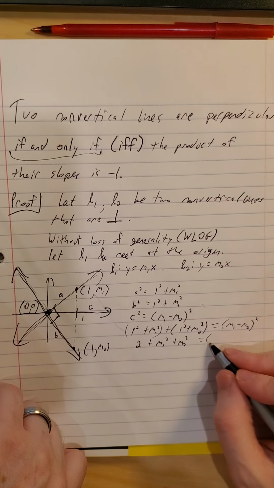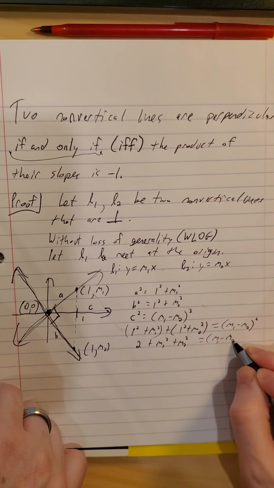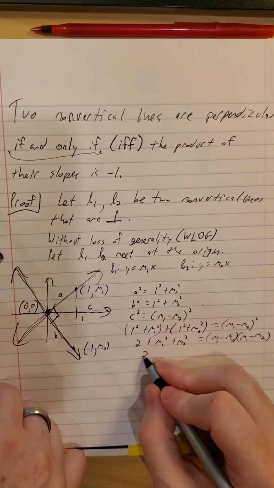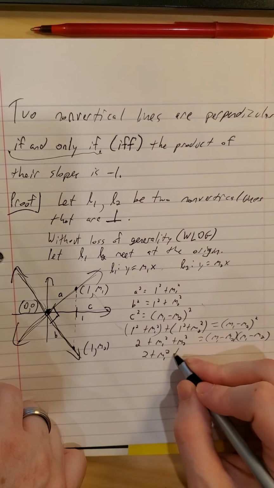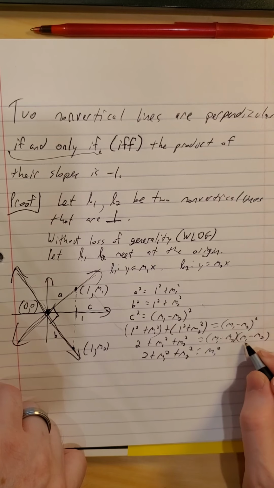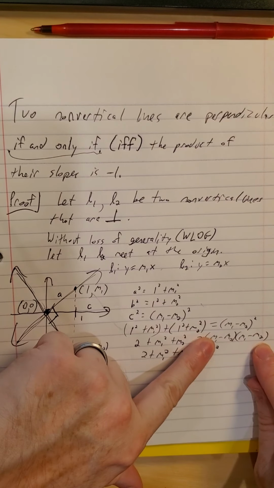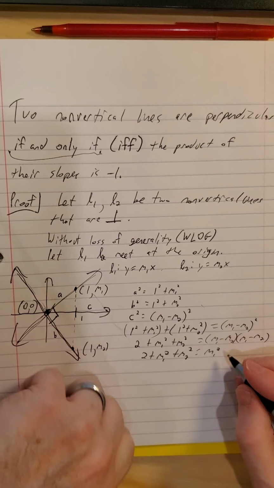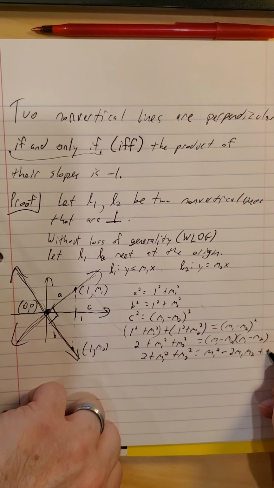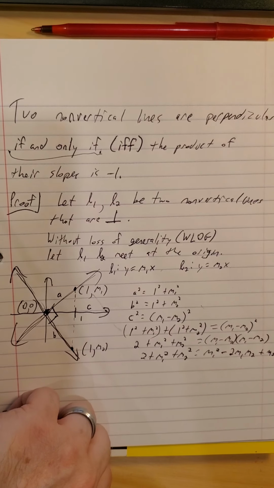And on the right hand side, we'll FOIL this guy out. So 2 plus m1 squared plus m2 squared is m1 squared, first times first. Then we have minus m1 m2 minus another m1 m2, so minus 2 of the m1 m2s, and plus m2 squared.